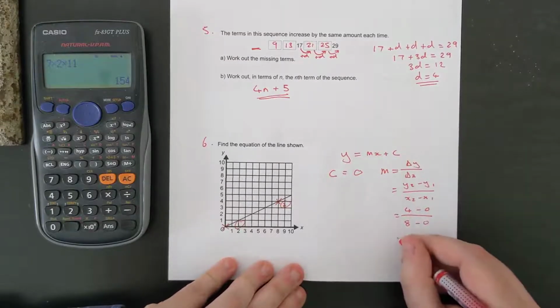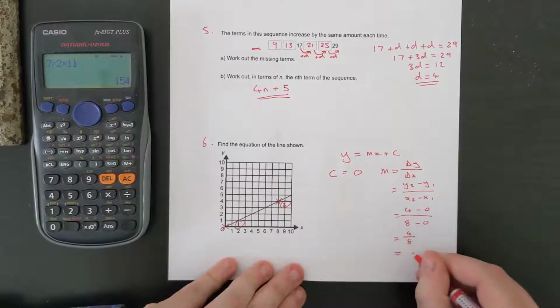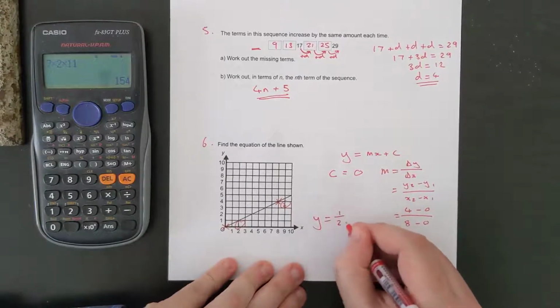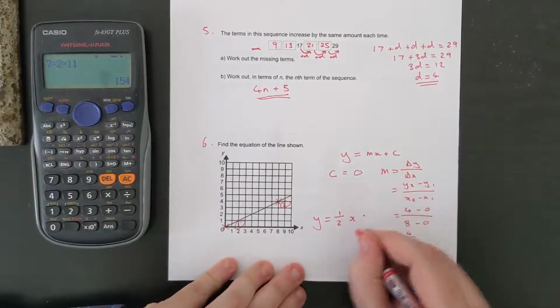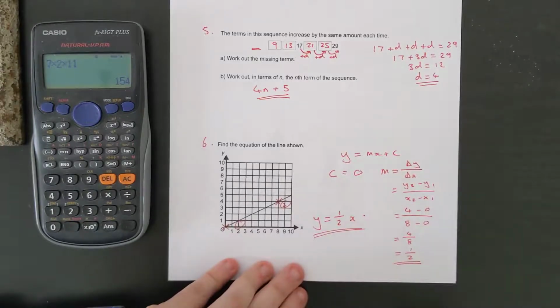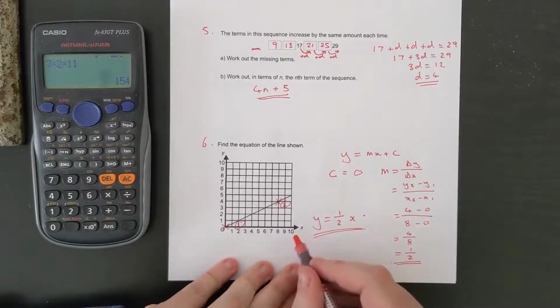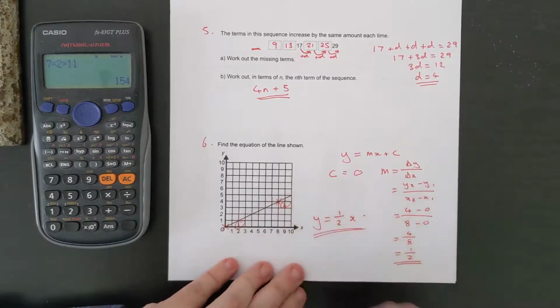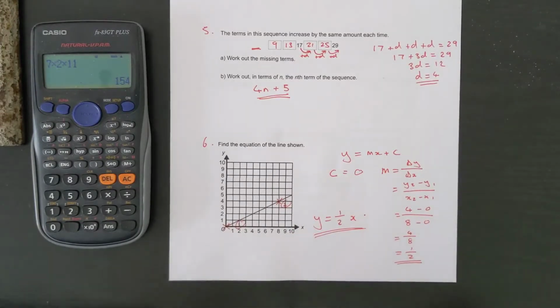x1 is 0, so my gradient is 4 over 8 is 1/2, and therefore y is equal to 1/2 x plus 0, or just 1/2 x. Just to check that, I'm going to substitute in x equals 10, y is equal to 1/2 times 10, 5, x is 10, y is 5. Seems good to me. And that's the next 3 questions. Sorted.